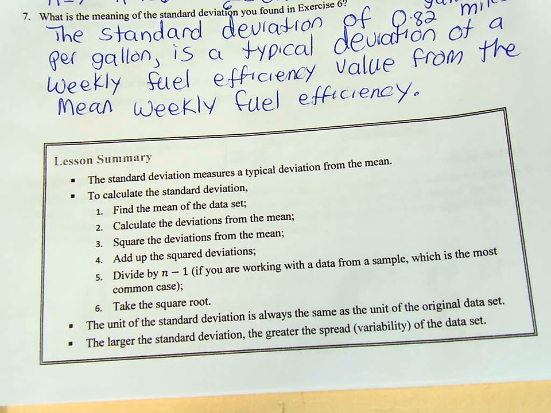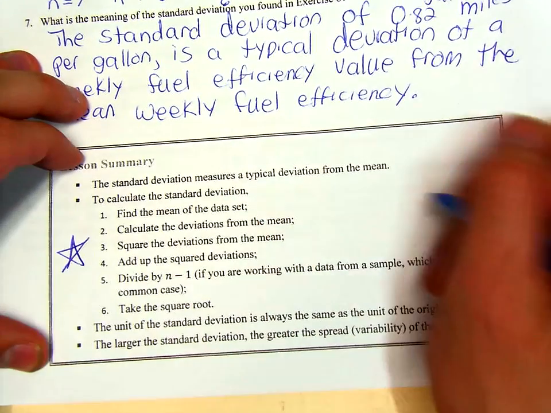So it says to calculate standard deviation, they want us to find the mean of the data set first, then calculate the deviation from the mean, then square the deviation from the mean, then add all those squared deviations together, then divide by n minus 1. So if we're working with data from a sample, which is the most common case, we're always generally coming up with a sample. We never use the population in this course. And then number 6, take the square root and probably round to the nearest hundredth.